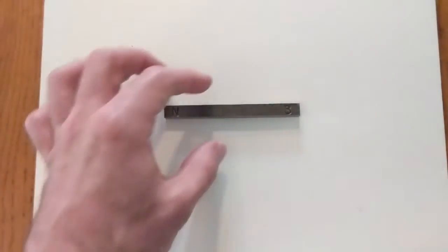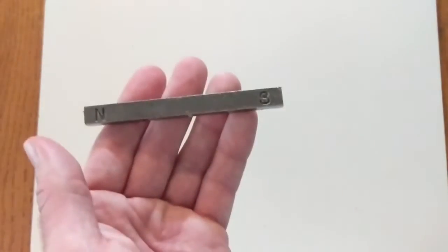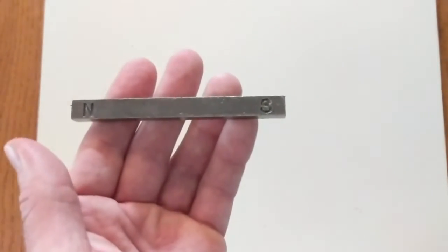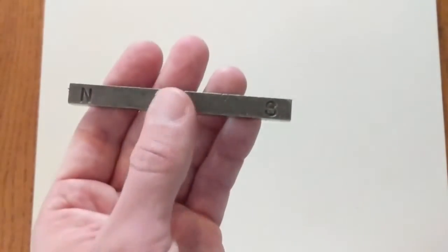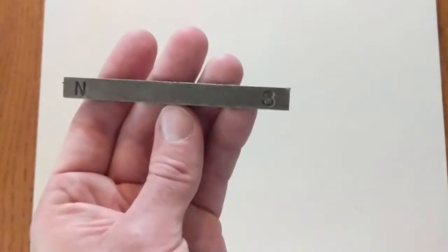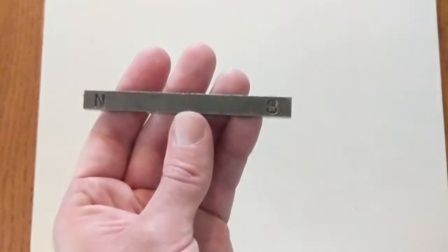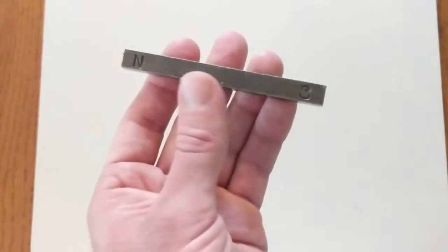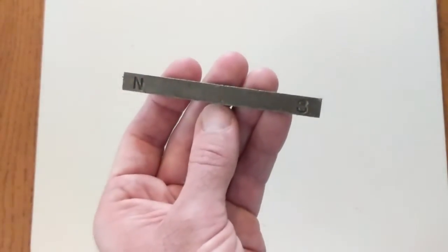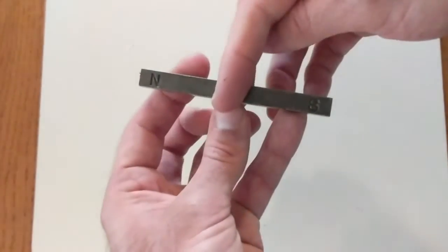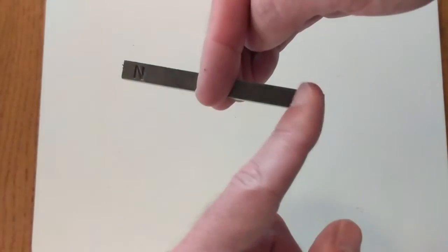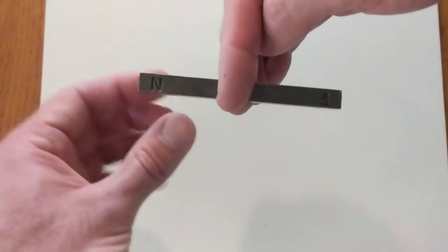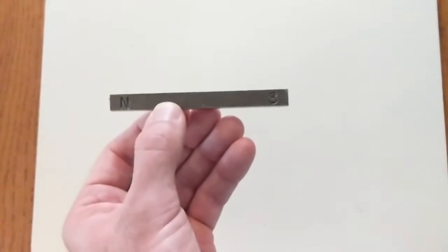You cannot split a magnet and isolate poles. That is different from a proton and an electron. You can have a proton by itself, or a positive charge by itself, and an electron by itself, but you can never have just a North Pole or just a South Pole. If I were to cut this magnet in half, right down the middle, this side would have a north side and a south side, and this side would have a south side and a north side. So you can never split up magnetic poles.